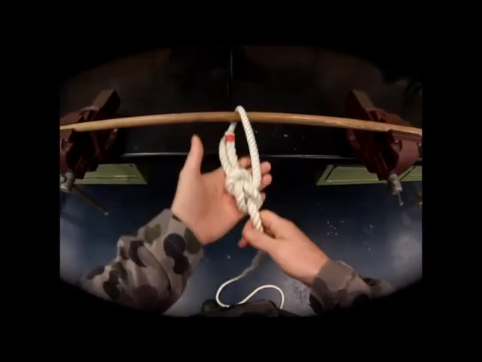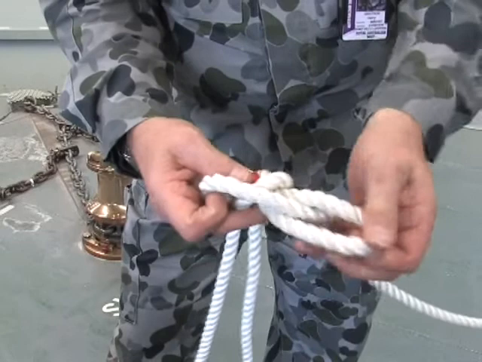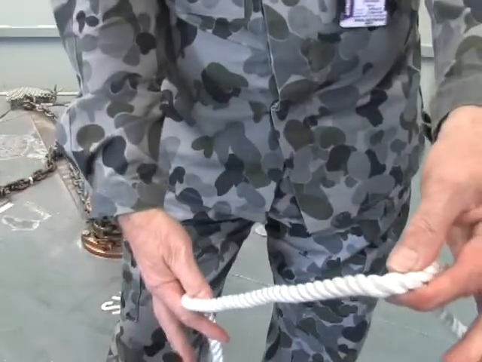Now you have seen how the bowline is tied, let's look at how we can untie the bowline. To untie the bowline, you simply bend the knot over the standing part and pull the end through until the knot completely unties. We can now move on and explain how the bowline is used in different situations.